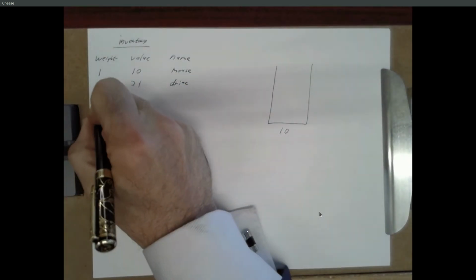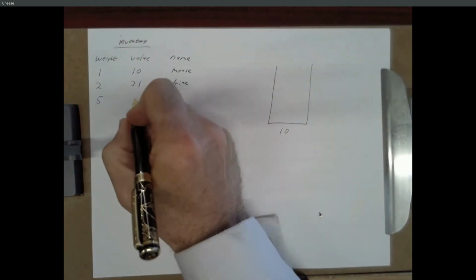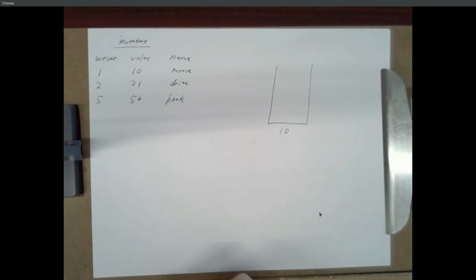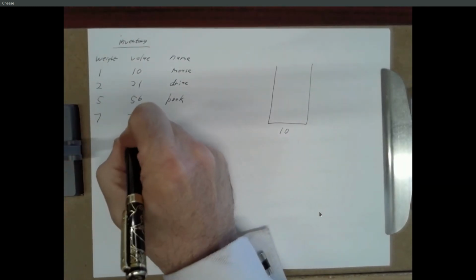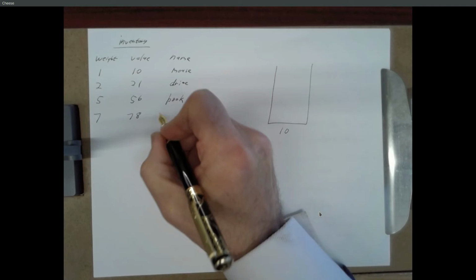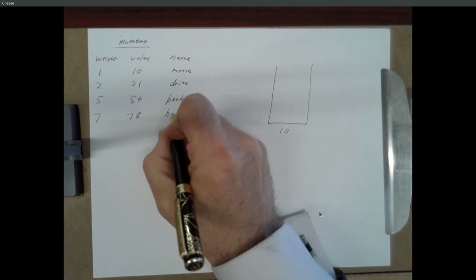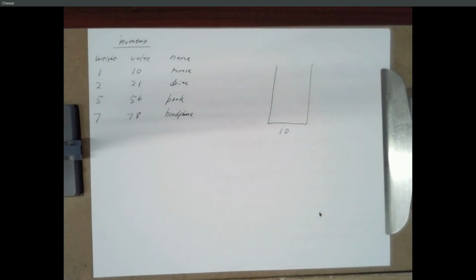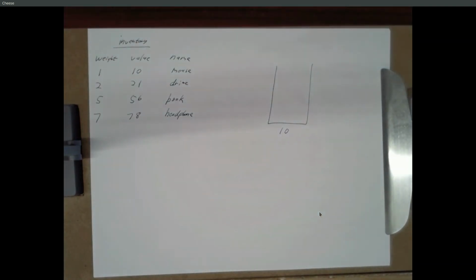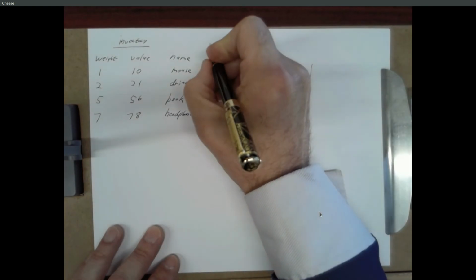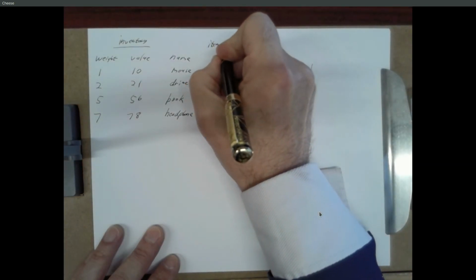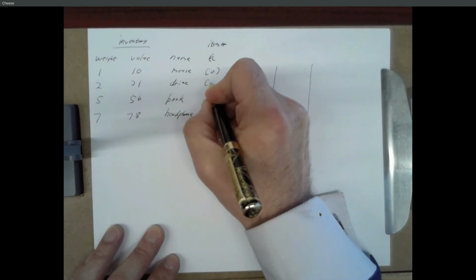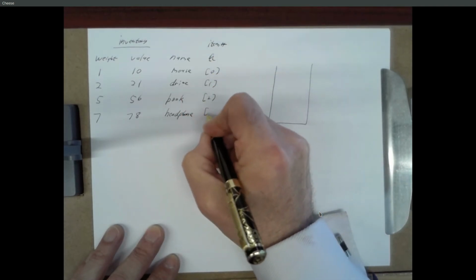We have a 5 pound item, which is worth $56, and that's a book. And we have a 7 pound item, which is $78, and that's a headphone. Those are heavy headphones. I'm just going to think of these as item 0, item 1, item 2, item 3.